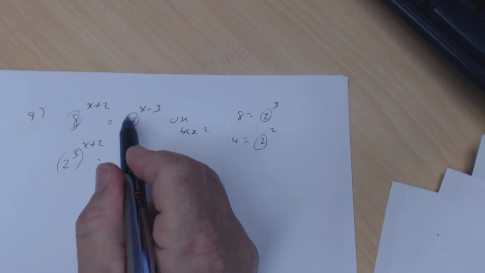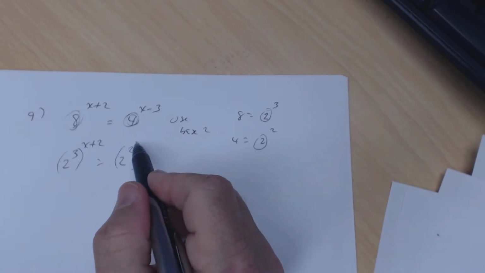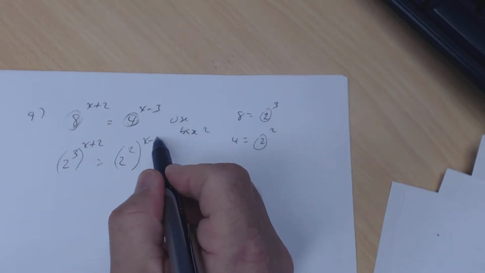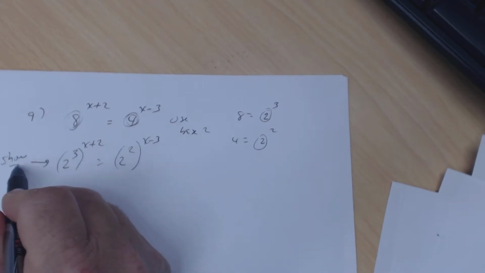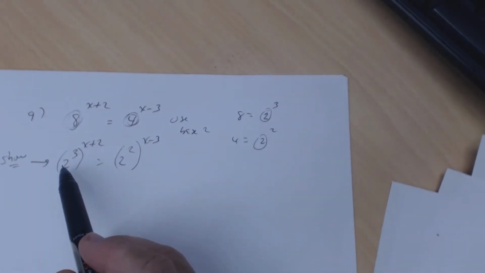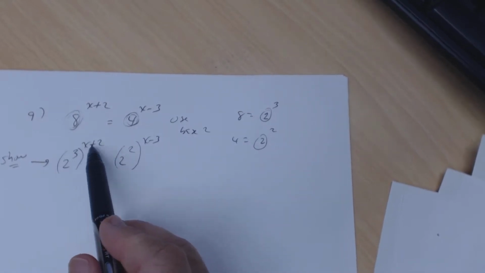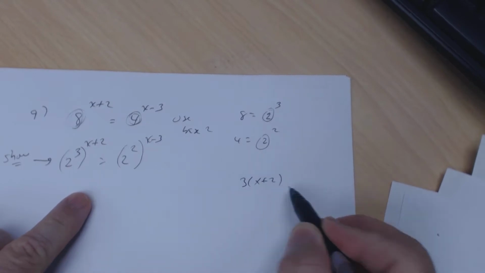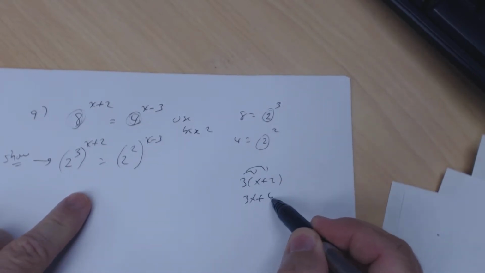And over here, this 4 is 2 squared, but in parentheses, because this exponent 2 is being multiplied by this exponent x minus 3. So again, you must show that. Now let's use our power rule. When you have a power raised to a power, you multiply. So basically you're saying 3 times x plus 2, and then you distribute, you get 3x plus 6.